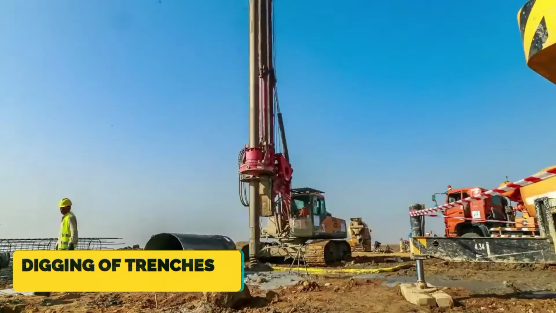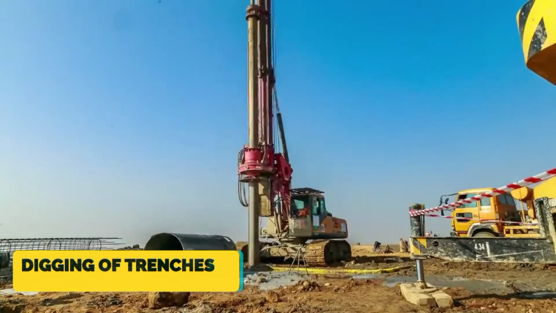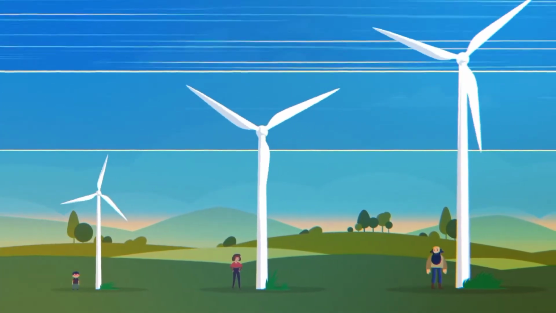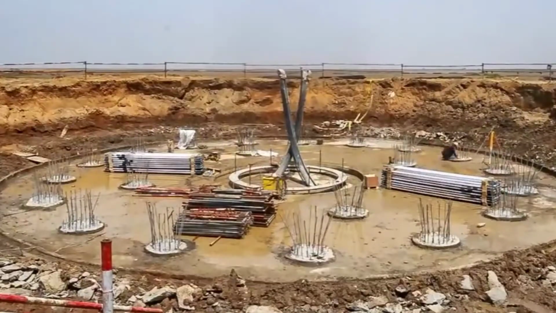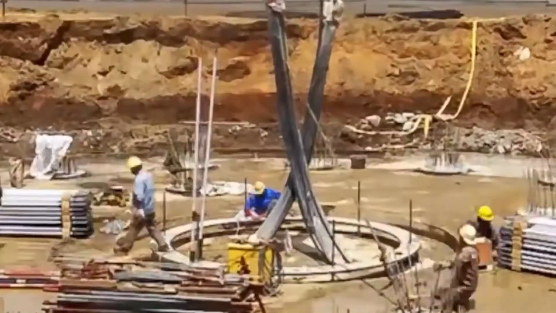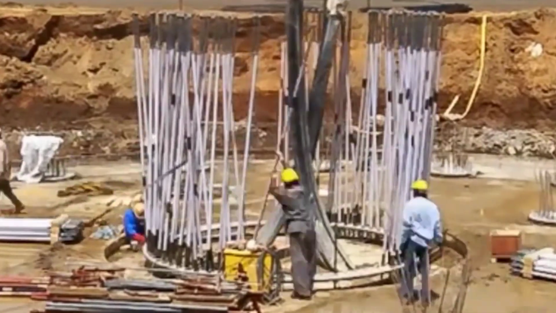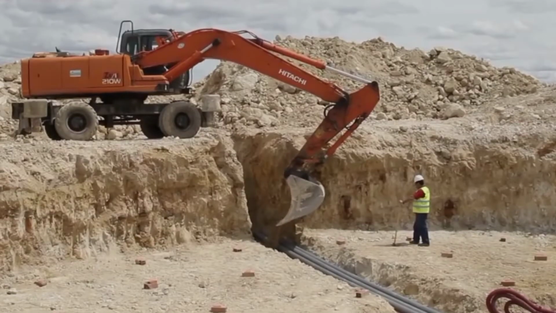These trenches need to be dug for laying the electric cables which run from the turbine and control the unit and inverter. The ground cable, voltage cable, and the optical fiber cable are laid down, and then a layer of sand is spread over it. This is the first step that has been taken after opening the trench.